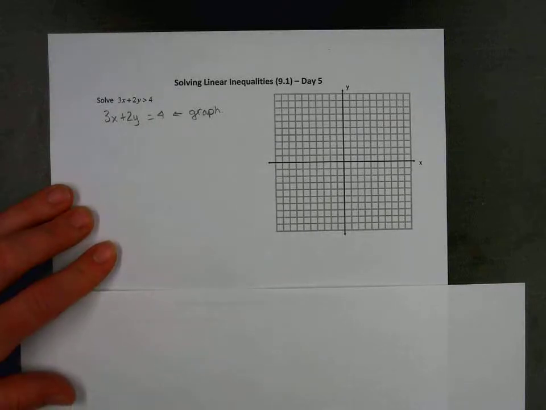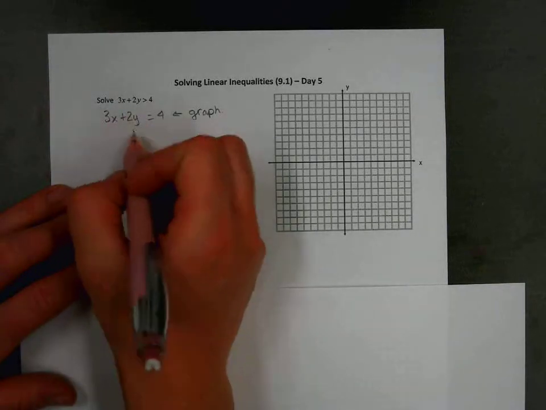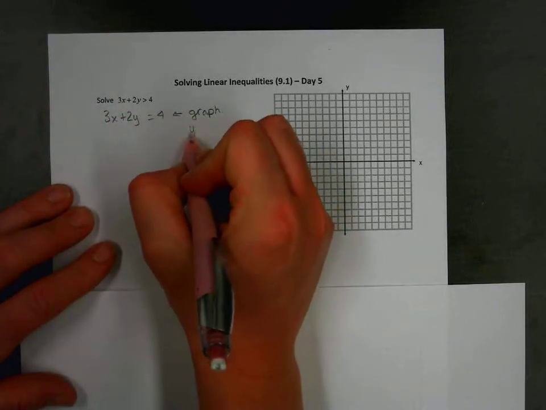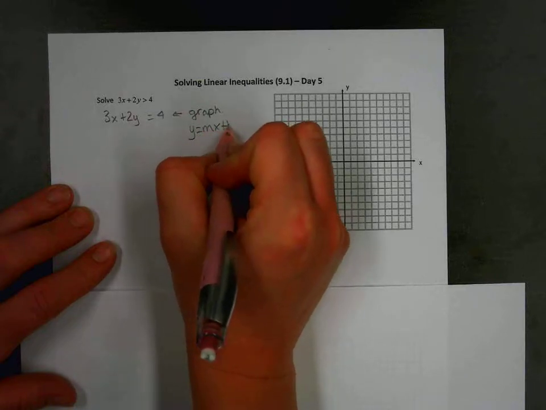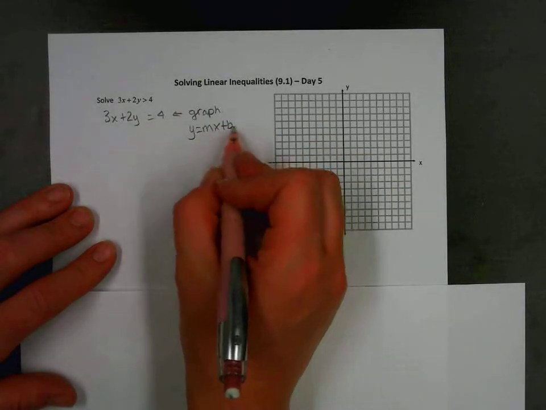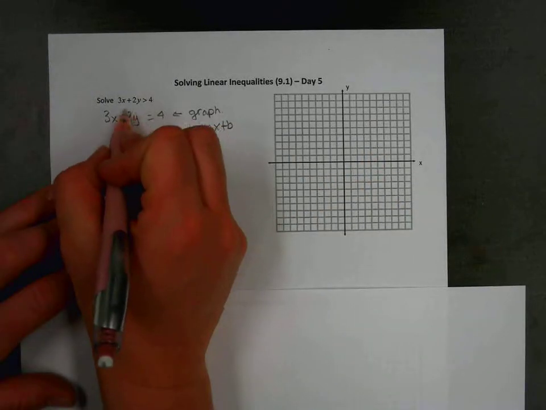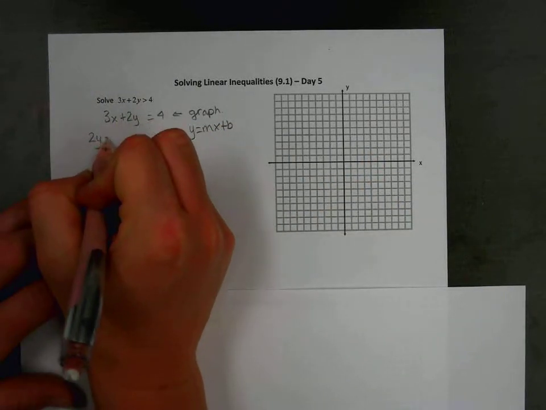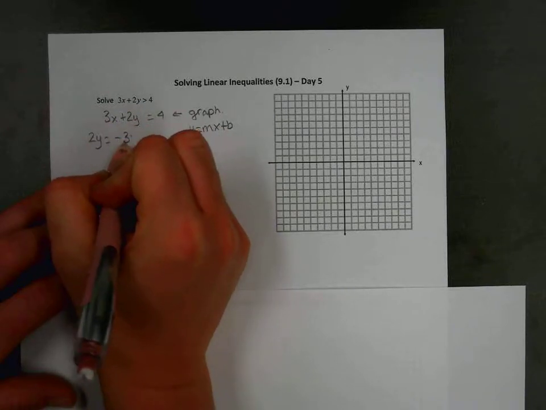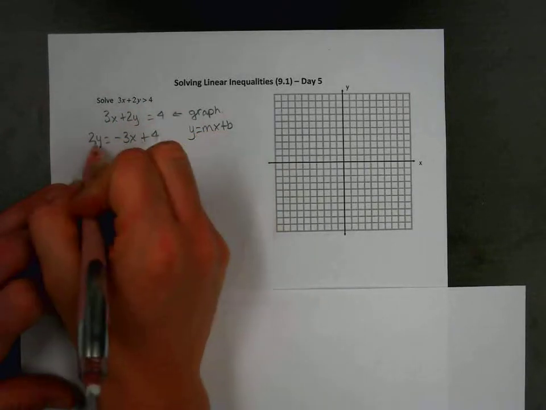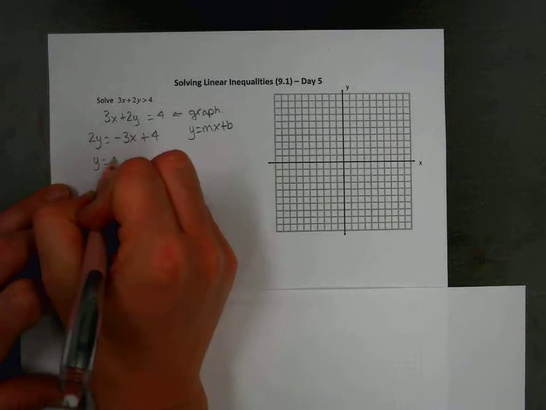So how do I graph that line? I'm going to write my equation in y equals mx plus b form so I can graph the slope and y-intercept on our coordinate grid. So I'm going to solve this for y. We have 2y equals negative 3x plus 4. I'm going to divide everything by 2.